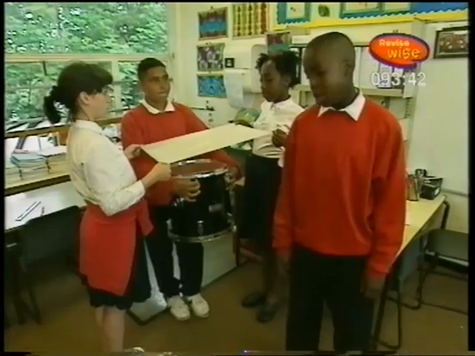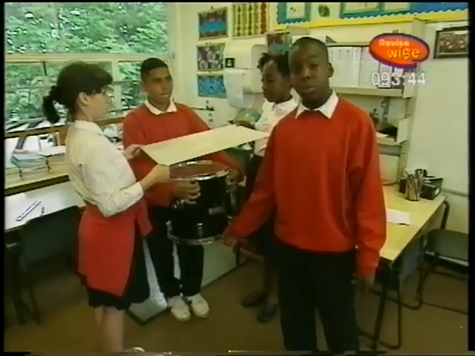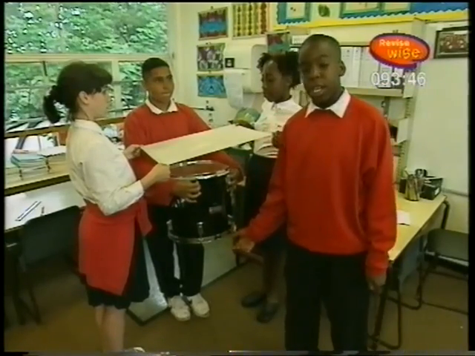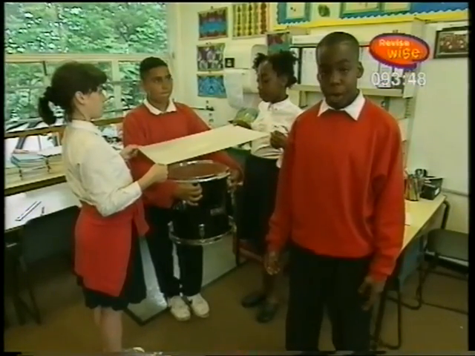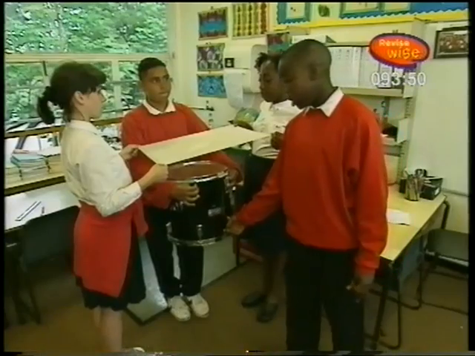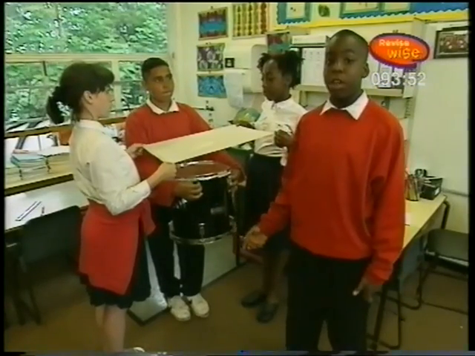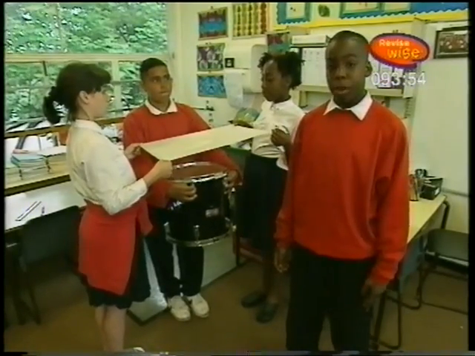It is hard to believe that vibrations travel through the air because we cannot see the air vibrating, but we are going to prove that vibrations do travel through the air. Firstly, I'm going to hit the bottom of the drum. The skin at the bottom of the drum starts to vibrate. The vibrations travel through the drum to the top skin of the drum to make that vibrate.